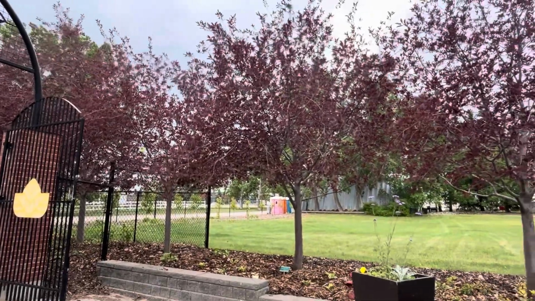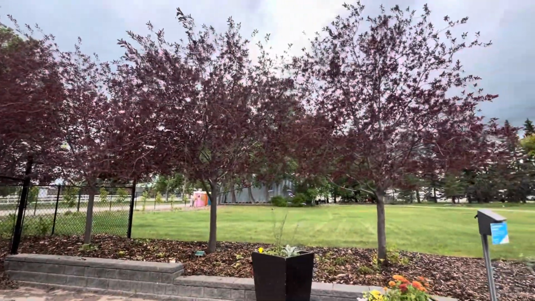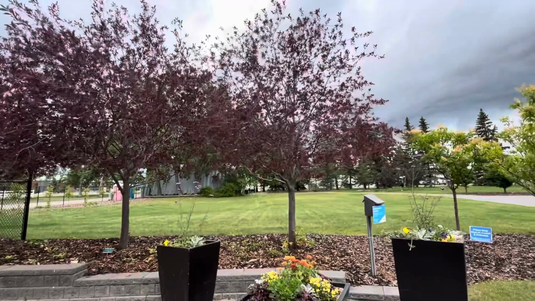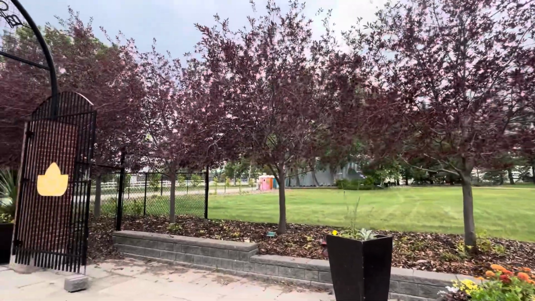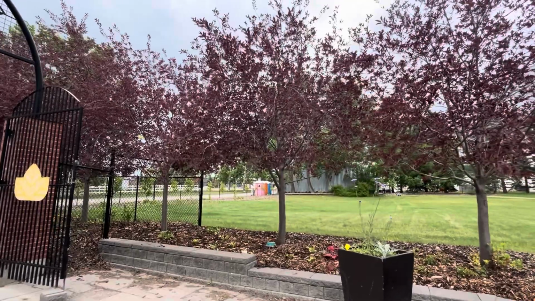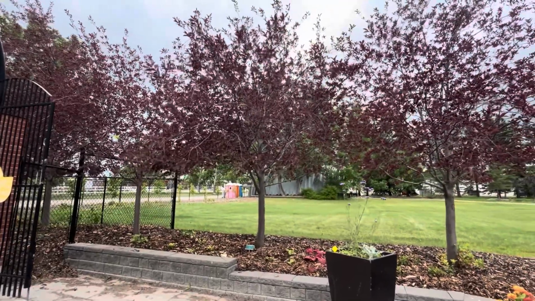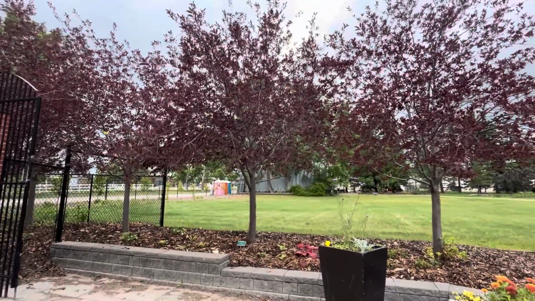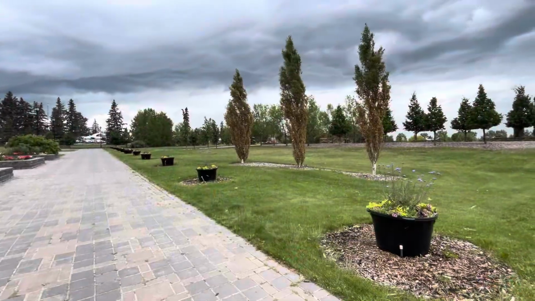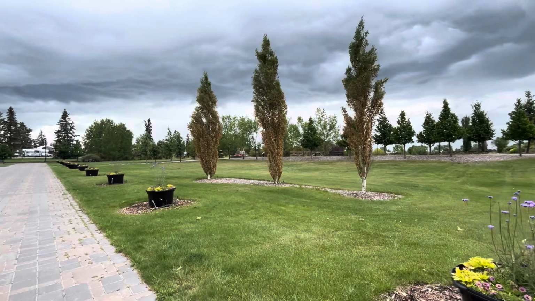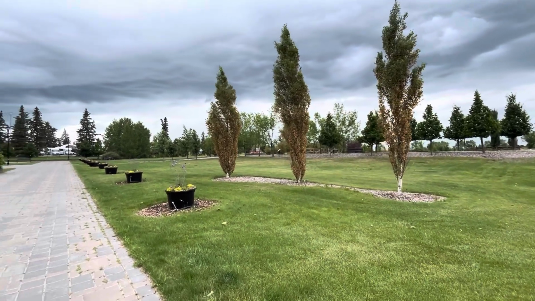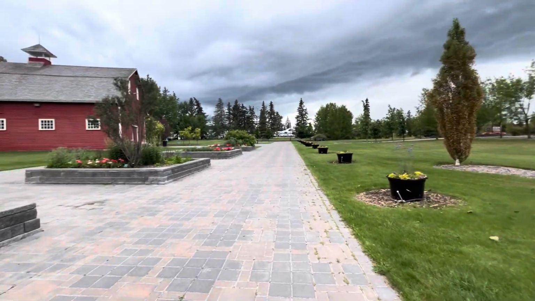And you can see how well these trees are doing in comparison to some of the others that I'll show you. Again, just the benefits of using plants that are native or at least adapted to your region. They just don't need as much input or as much care. Next, I just want to give you a quick little look at this area. You can see some of the very sickly trees that are in here.